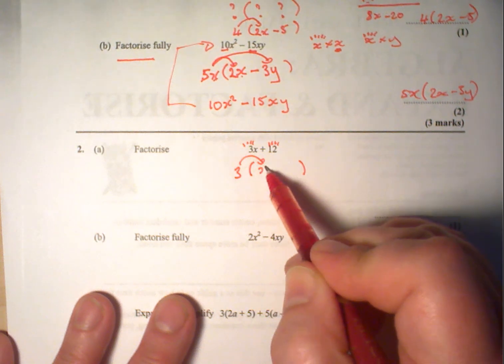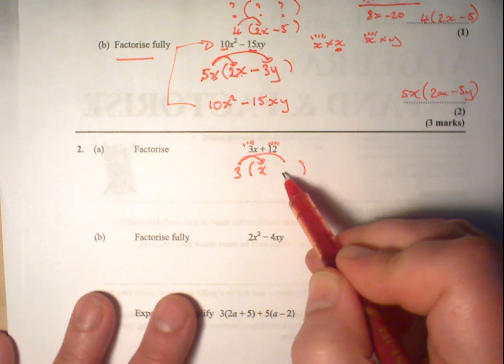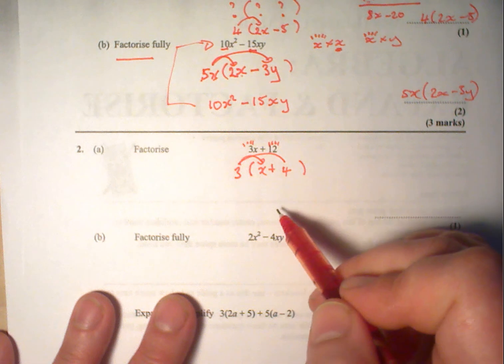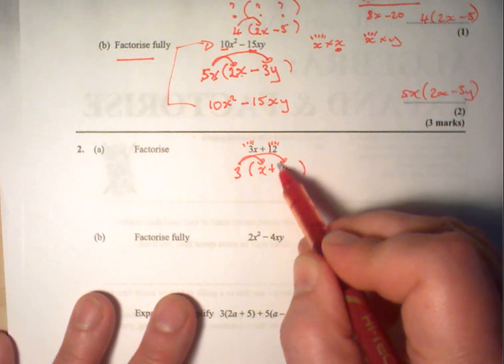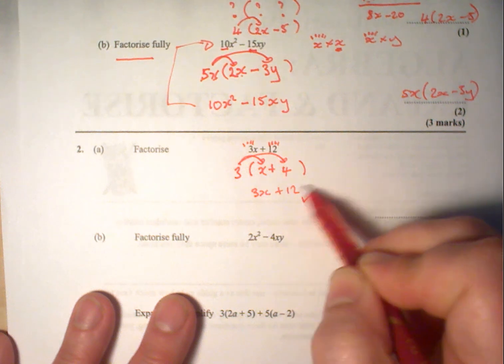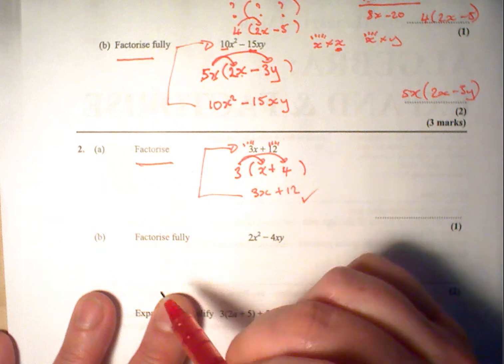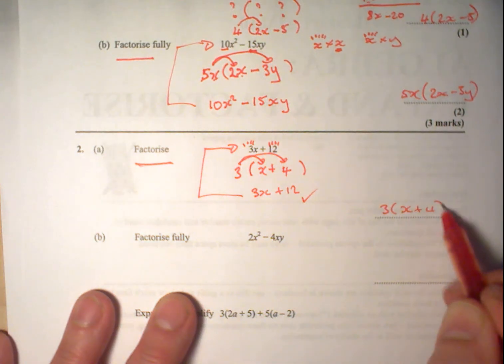Well, that's just going to be x itself. What multiplies with 3 to give you 12 is 4. And let's multiply out to check. 3x plus 12. Okay, we've got back to the beginning, so we must have factorised it correctly. My final answer here then is 3 bracket x plus 4.